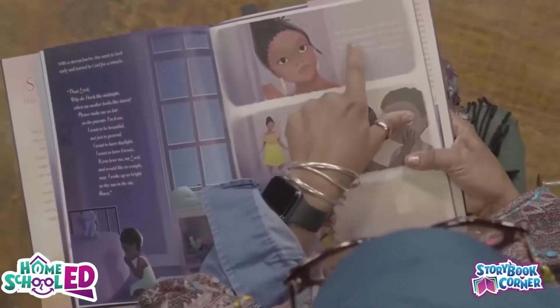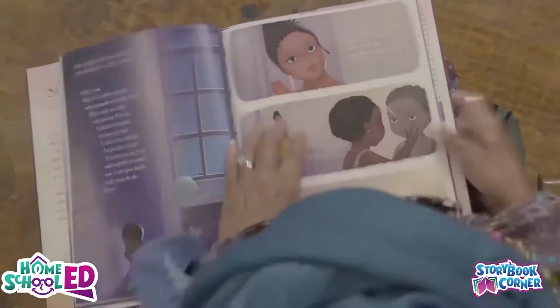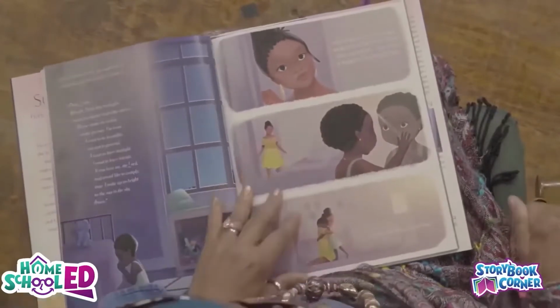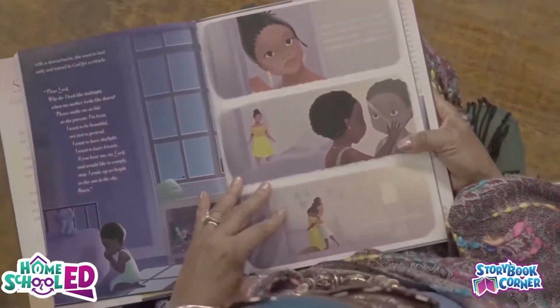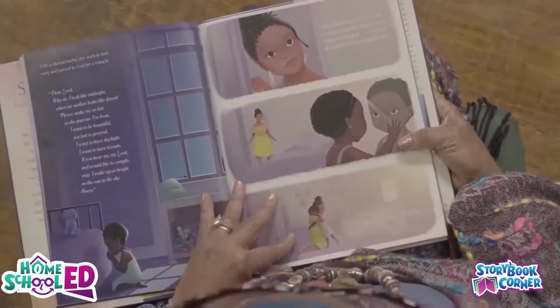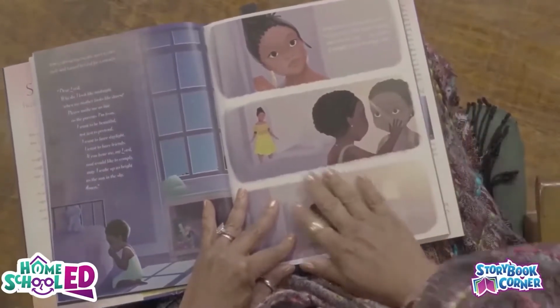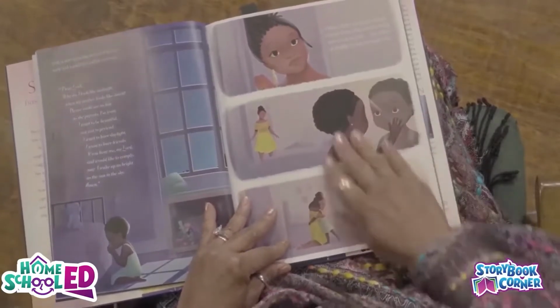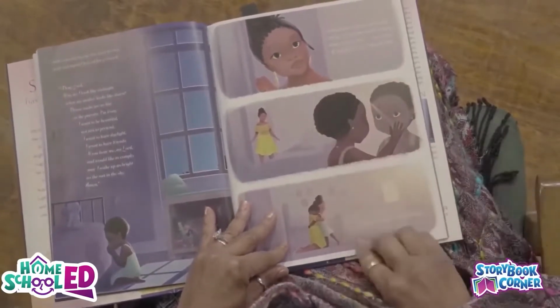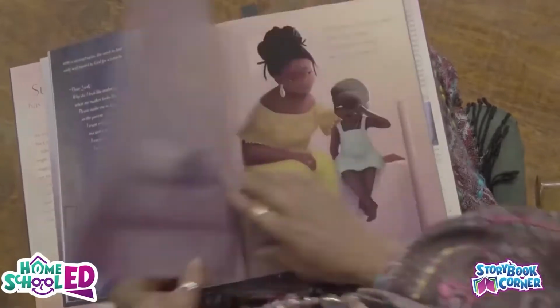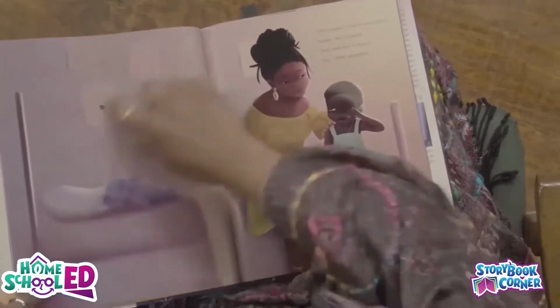Mama came in to wake her for school the next morning. Knock, knock, knock, knock, knock. Mama's knocking on her door. Sulawe rose to find not a trace of daylight in her midnight skin. Oh, she's looking at her midnight skin still. Sulawe told Mama everything.